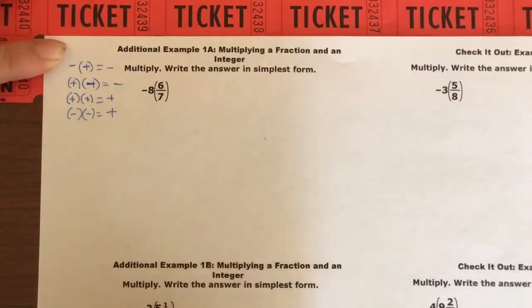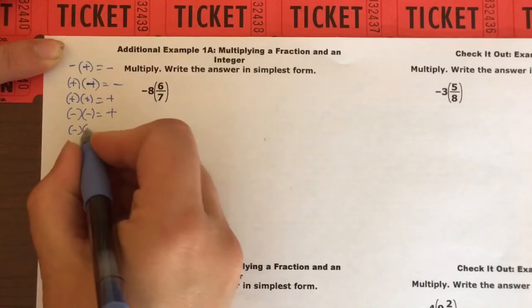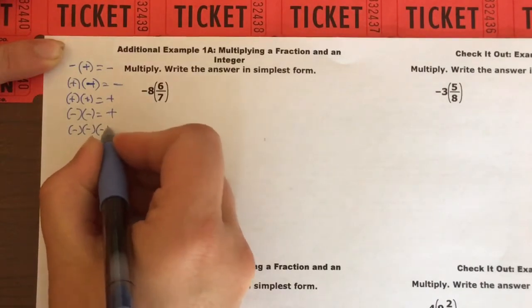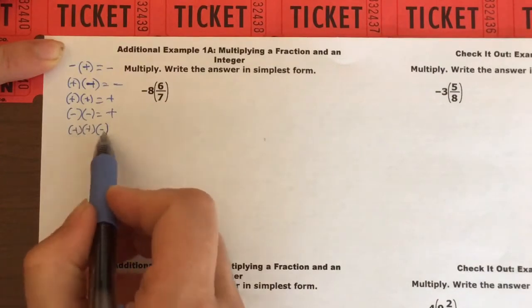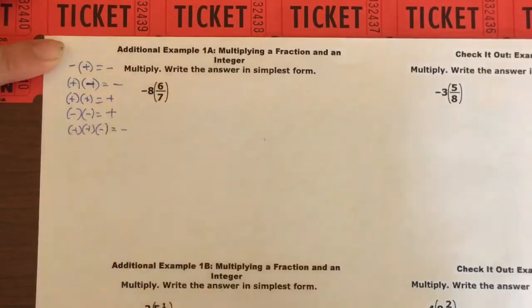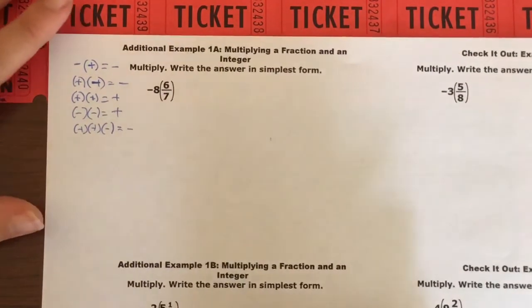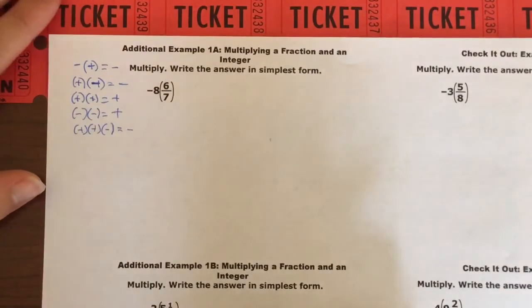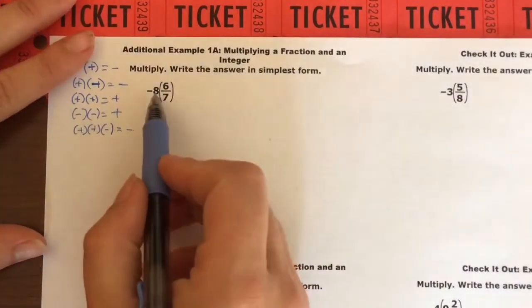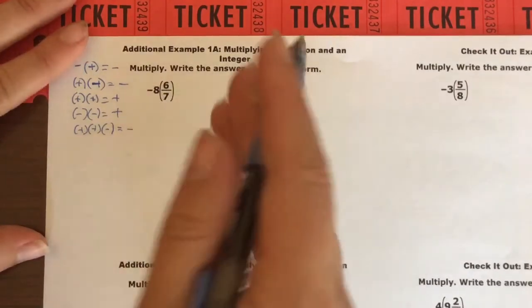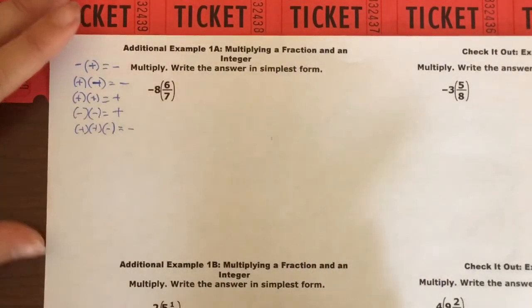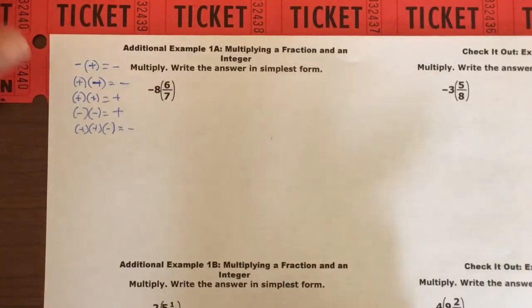And for the bonus question of the day, anytime you have a negative number multiplied by a negative number multiplied by a negative number, well, what is that? Well, the negative and the negative, that's a positive. And then a positive times a negative is a negative. Okay. So those are just multiplying positive and negative numbers, which is what we have here. We have a negative number multiplied by a positive number, which means the answer is going to be negative. But for right now, we're not going to worry about that until the very end.